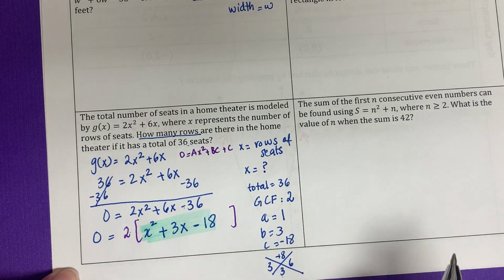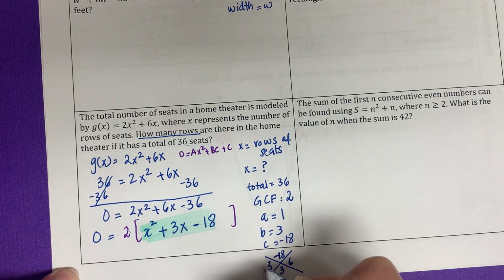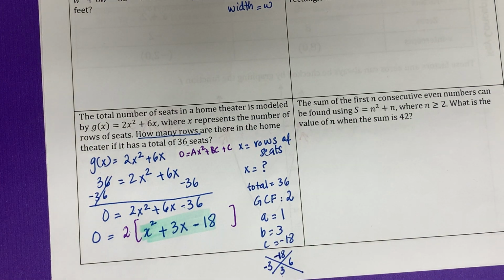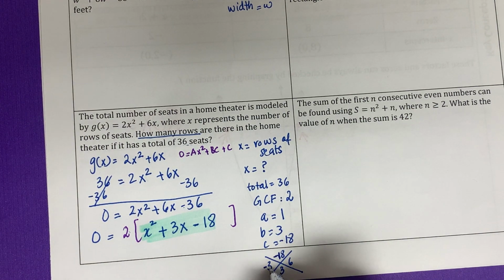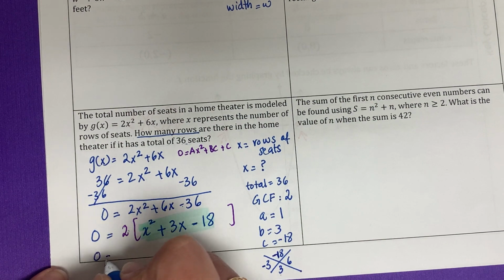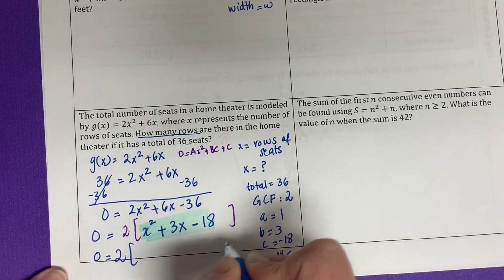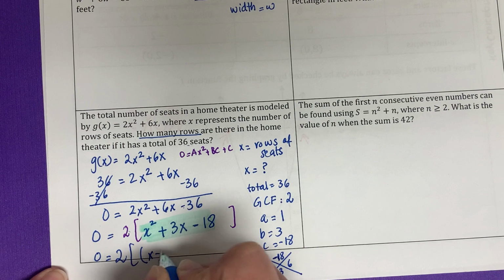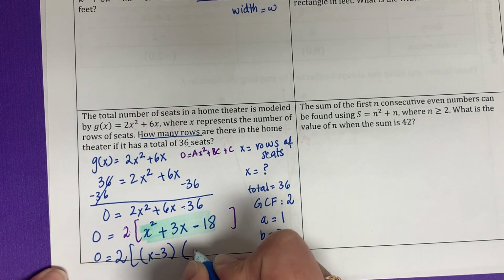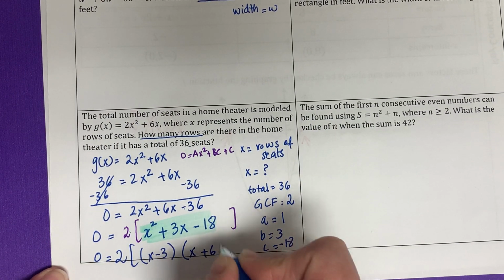And 6 minus 3 is 3, and I needed a negative. So there you go. These are my factors, negative 3 and 6. So 0 equals, the 2 goes or stays out, it is x minus 3 and x plus 6.